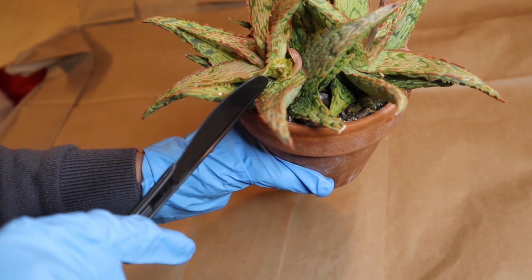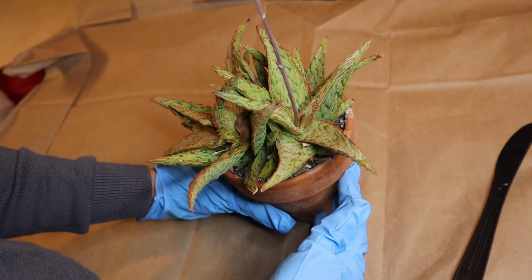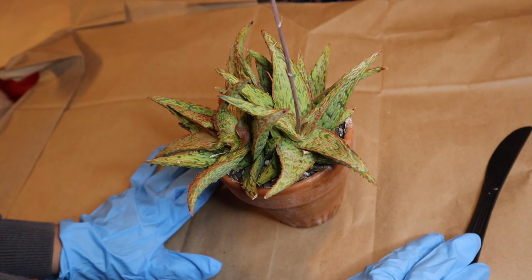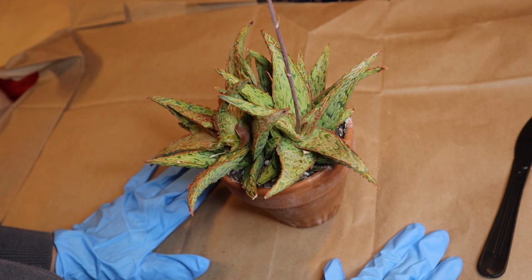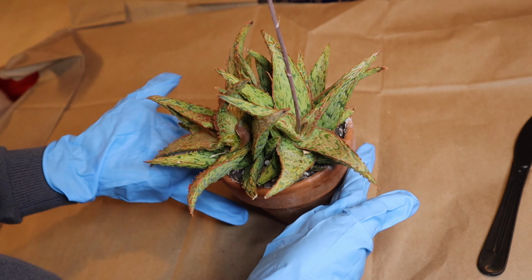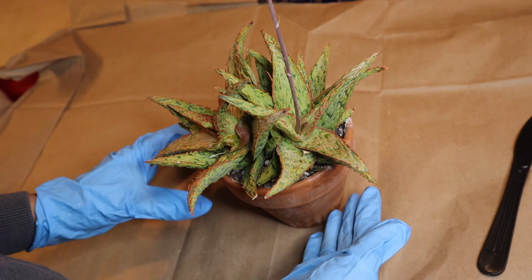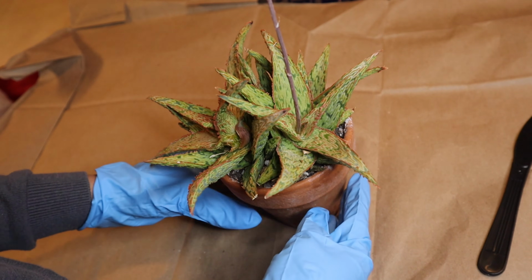This, as you can see, there is an unusual growth in there. So that is a sign that there is aloe mite present in this aloe. First of all, what is an aloe mite? An aloe mite is not an insect, it is a mite. So it is related to spiders. And it is microscopic, so you cannot see them. You can only see the damage that they make on your plant.